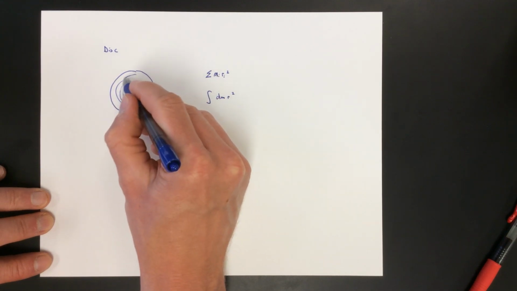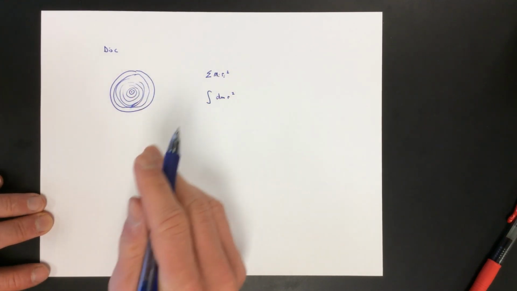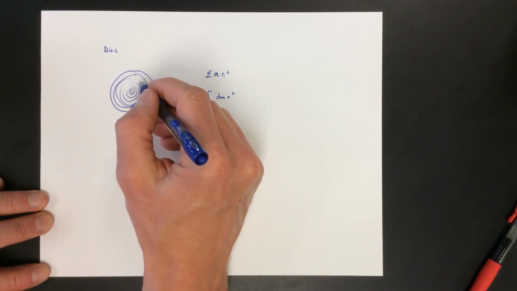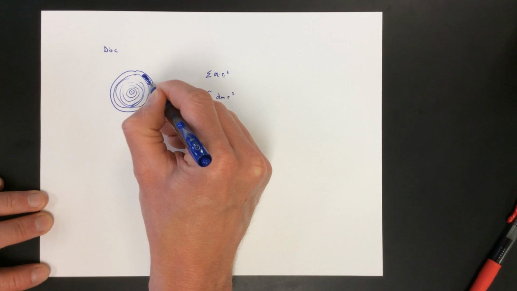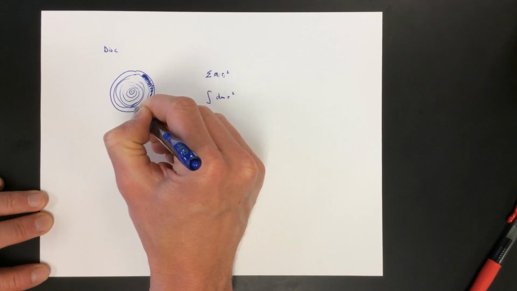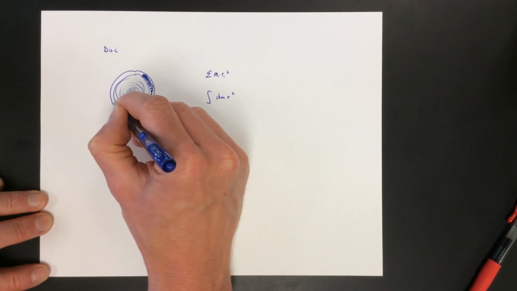They're going to be rings, and the reason is because each ring, so if I looked at this outside ring, this part of the ring and that part of the ring and this part of the ring, see how they're all at the exact same distance?